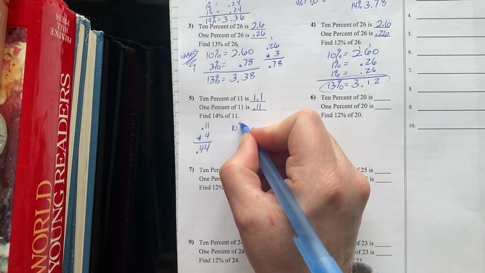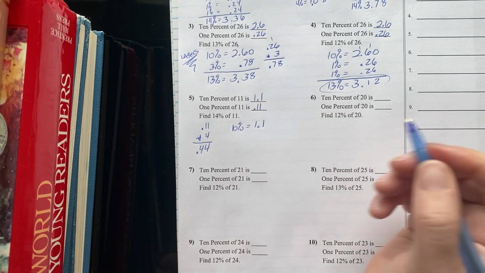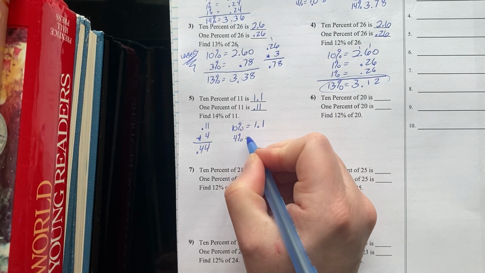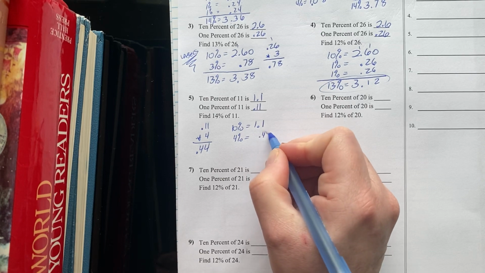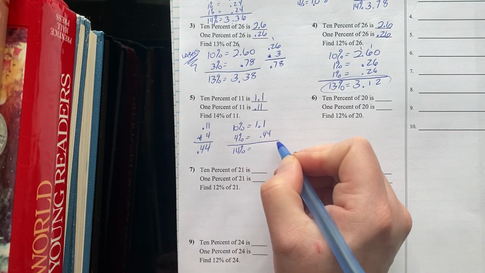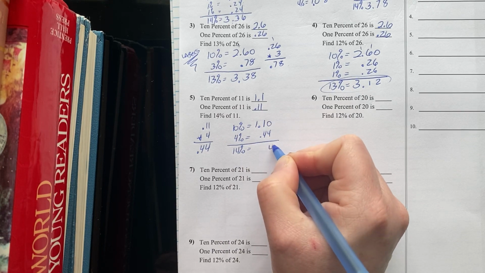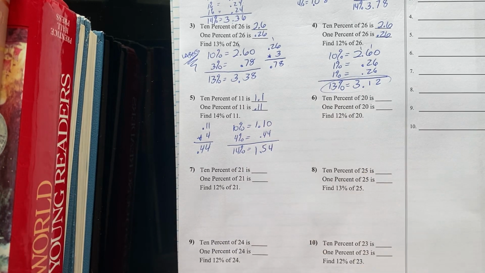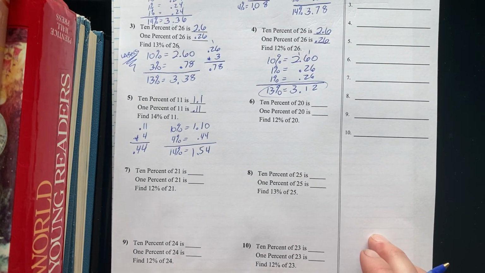So I know that 10% is 1 1/10. 4%, based on what I found here, is 44/100. We're going to add those together to get 14%. Annex the 0, align the decimals. 1 54/100.